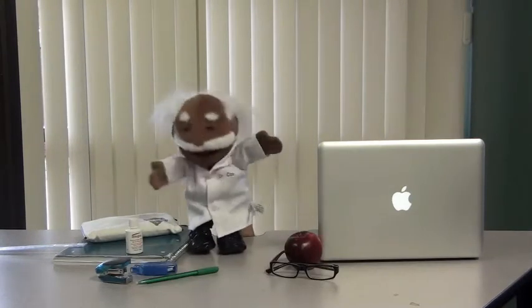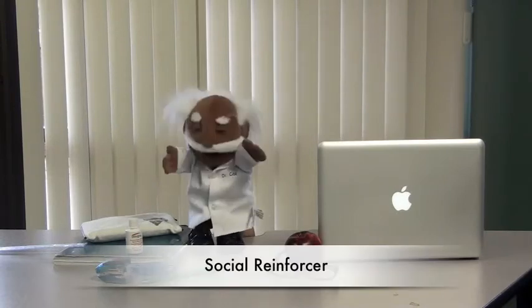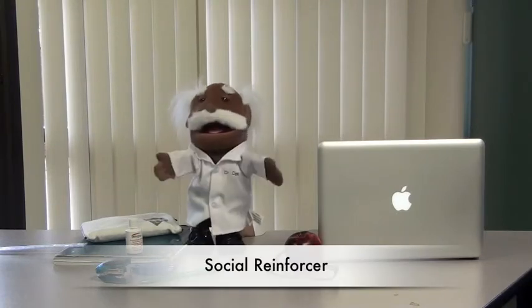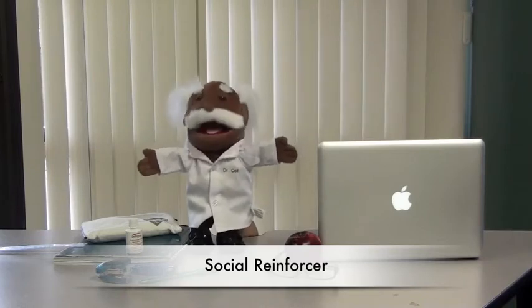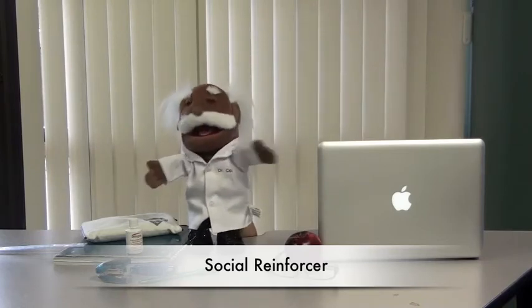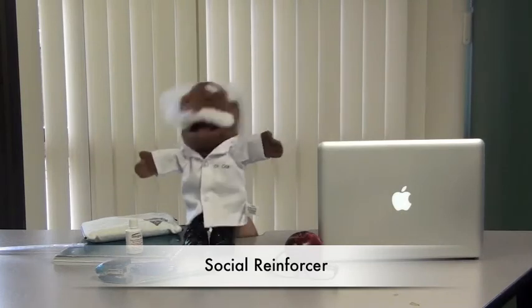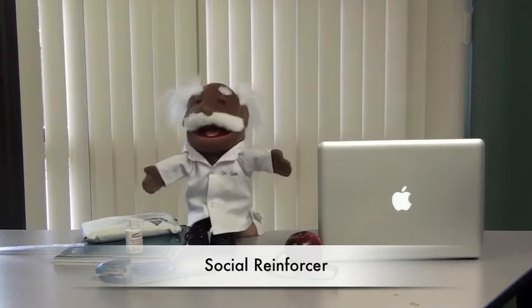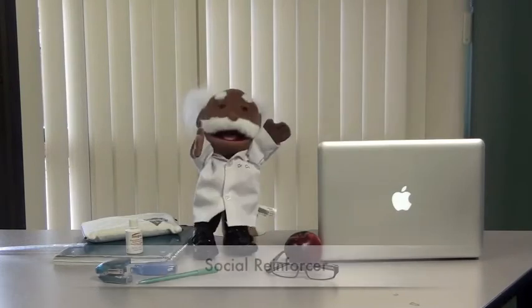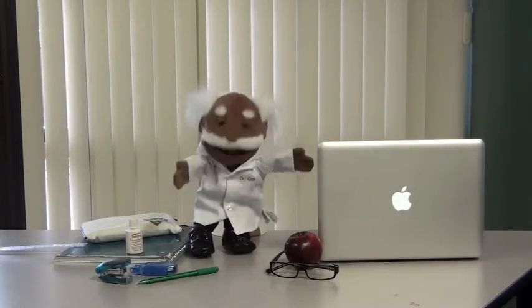And last, but certainly not least, the social reinforcer. Social reinforcers' reinforcing properties are derived from the behaviors of members of one's own species. These reinforcers are typically seen as a blend of primary and secondary reinforcers and include praise, affection, and attention. That's right, folks, it's a blend. Just when you thought things couldn't get any better.